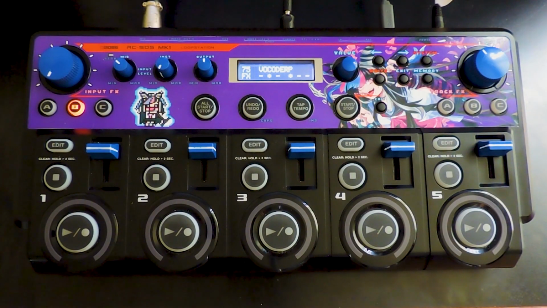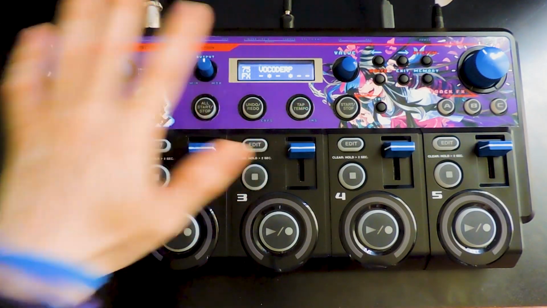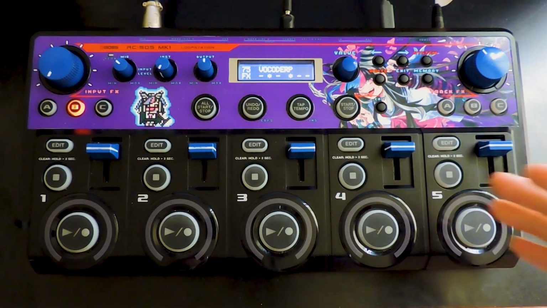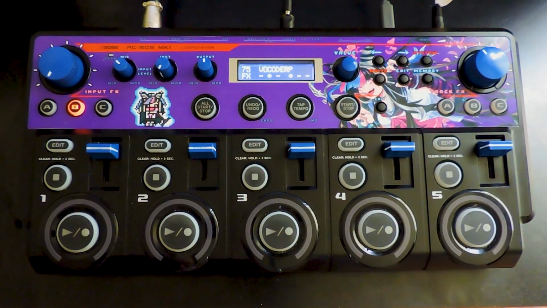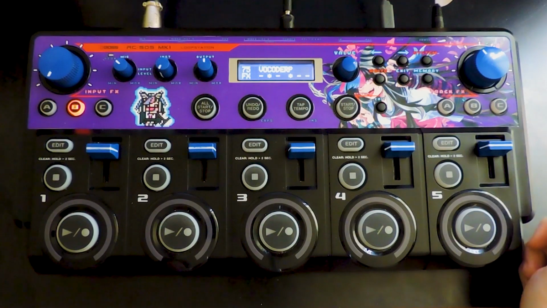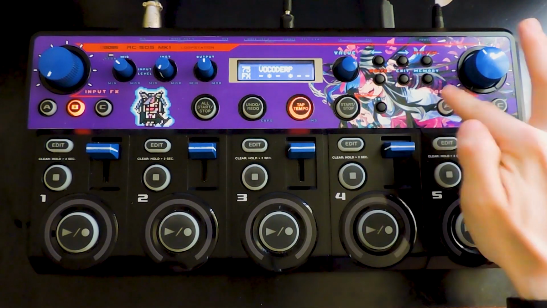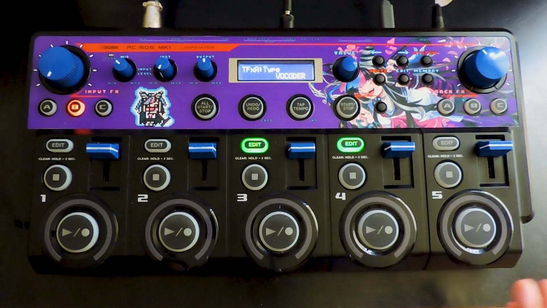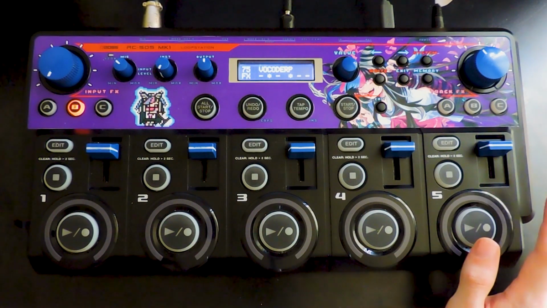Oh my gosh. All right. Vocoder. So, welcome back to this tutorial series. My name is Plague, and we're talking about every single effect on the MK1. We're talking about the vocoder today, available on just input effect and track effects A. Oh my gosh, this is the rabbit hole in this one.